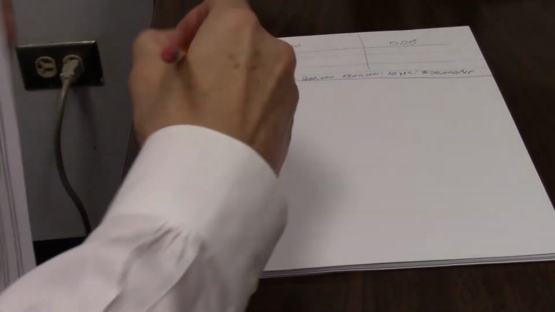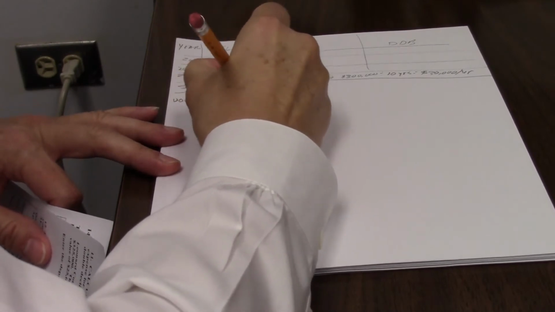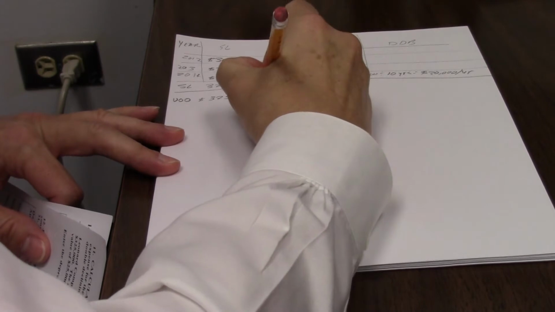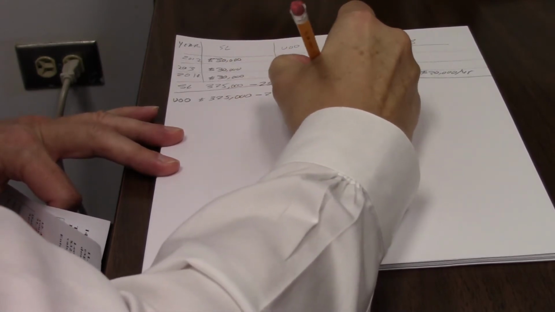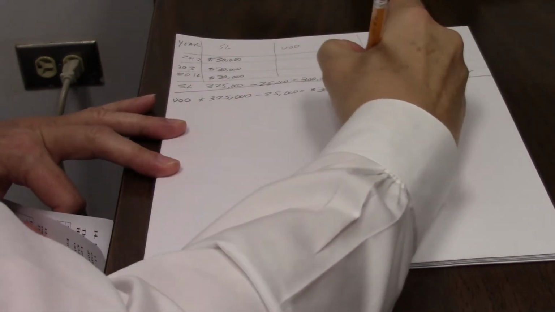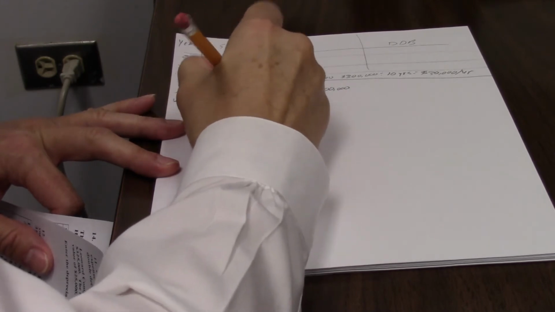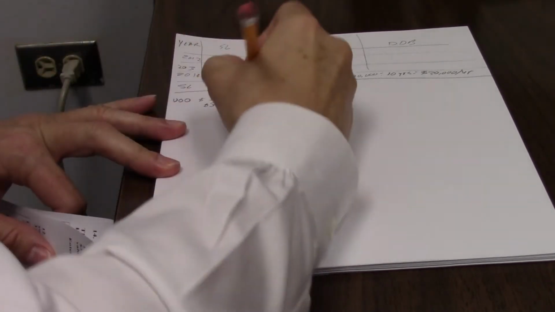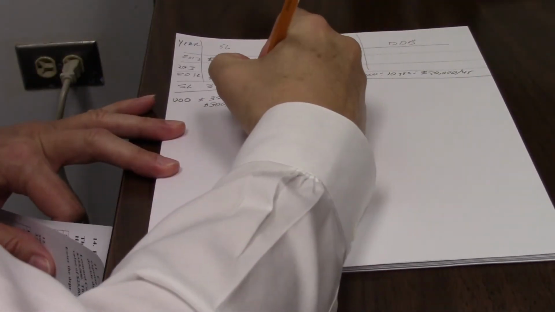So we do the same thing. We take its cost, 325,000 minus 25,000 equals 300,000. And this time we take that 300,000, our depreciable cost, divide it by the hours. So instead of years, you divide it by the hours.